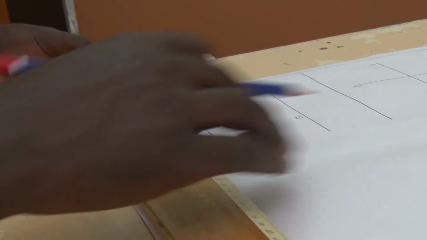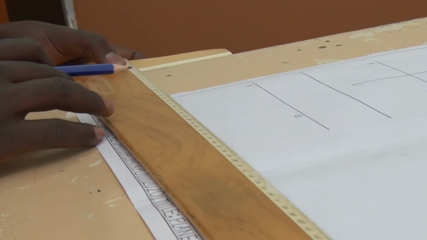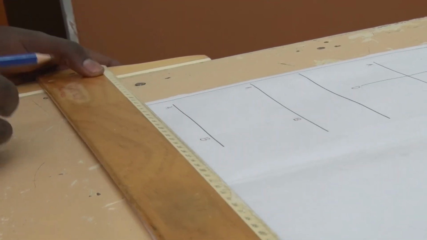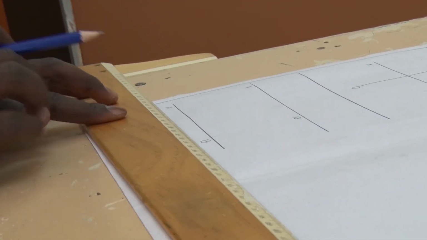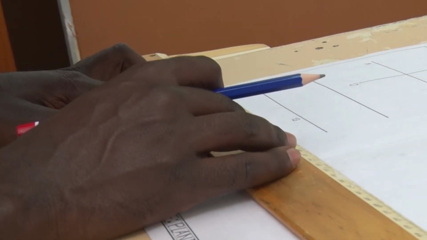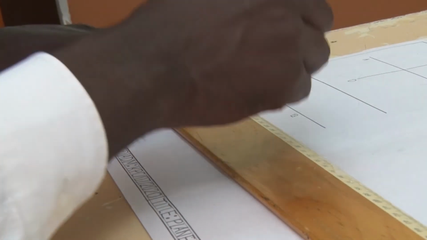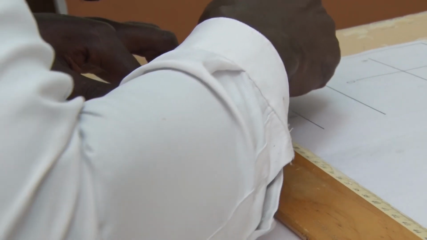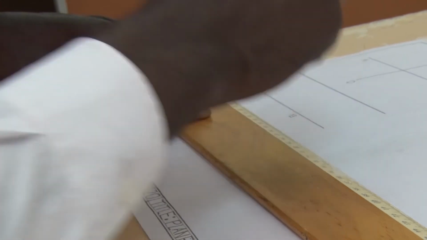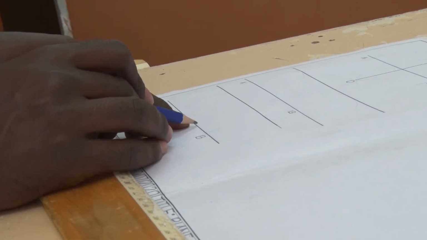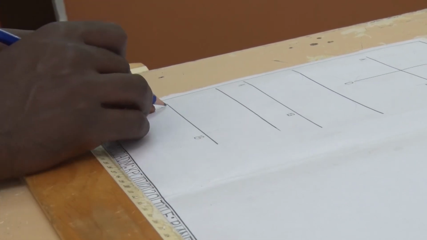Then using the same T-square, you can see that this T-square is able to move this way. So I should use this T-square to slide it up to where I have that particular arc. On top of that arc, I will draw a thick line like that. So this line is parallel to this line AB.